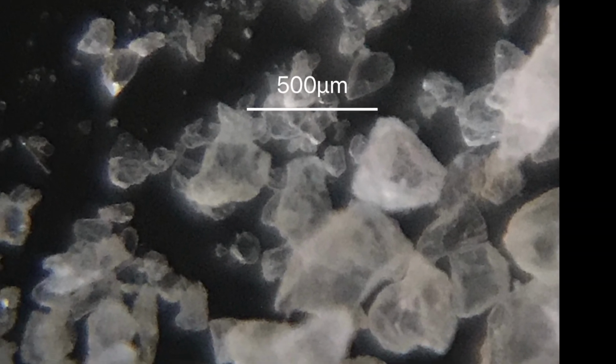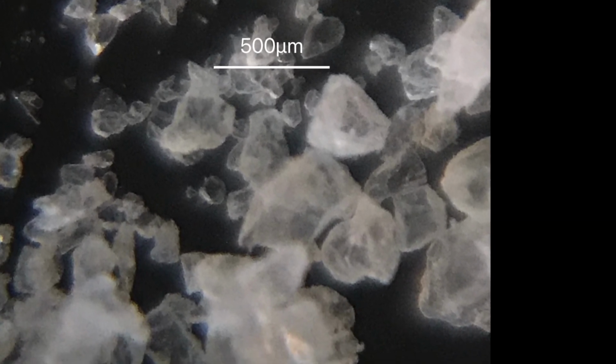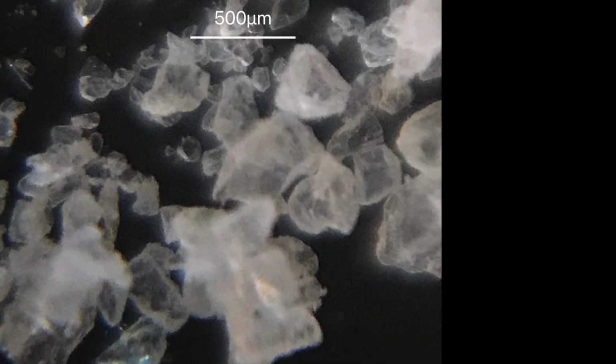These are microscopic pictures of gelatin crystals taken with my cell phone with a strong magnifying lens. Then you're also seeing the gelatin absorbing water here.